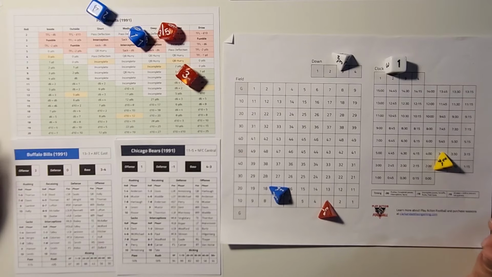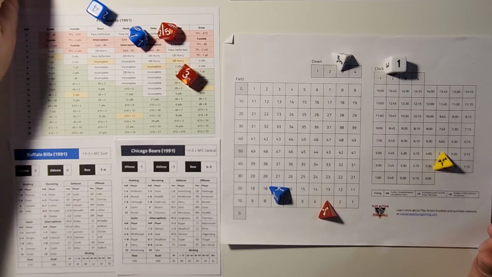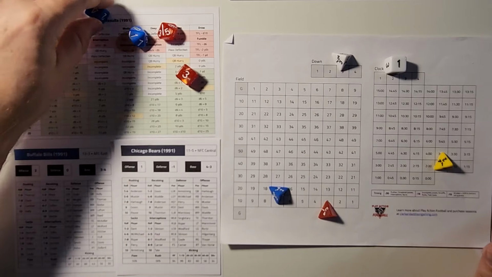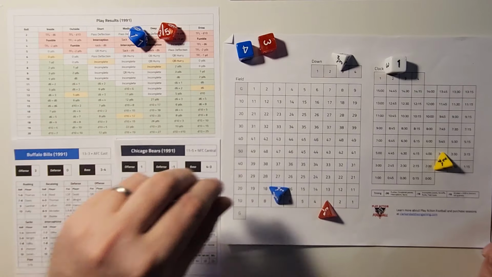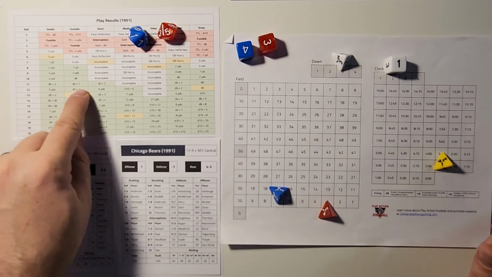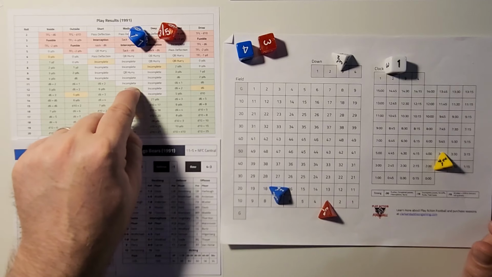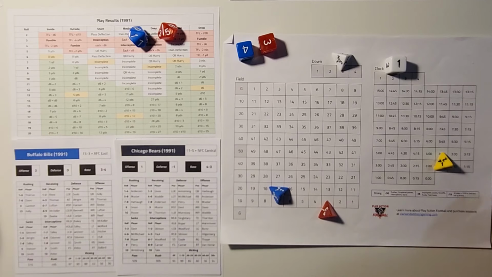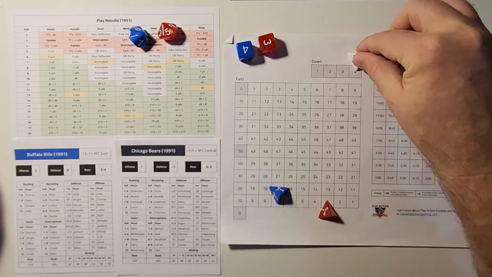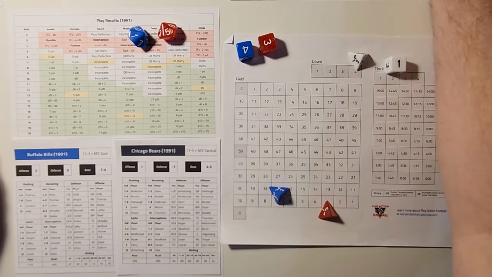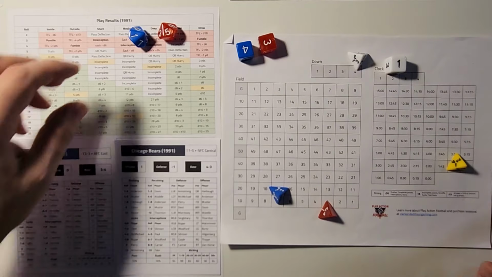Let's see if the Bears can hold. It's a medium pass against a base defense. So that's going to be an extra +1. So +3 on the play. A plus 3 is 11 on a medium pass is going to be incomplete. So the Bears defense does hold. And it's going to be a field goal try.